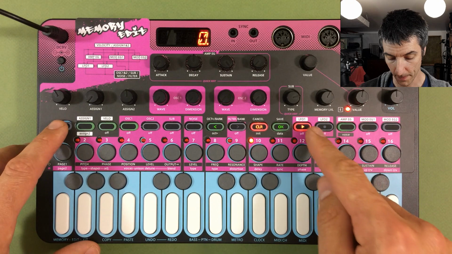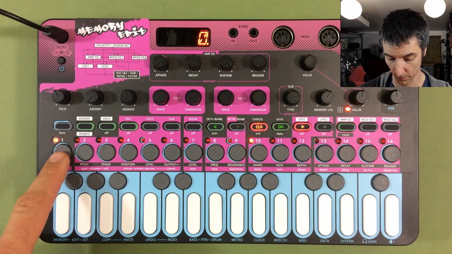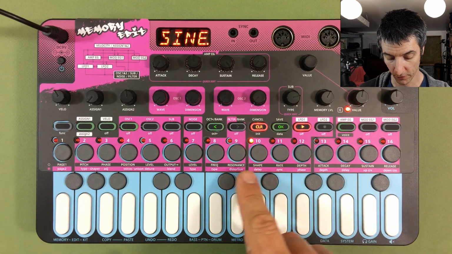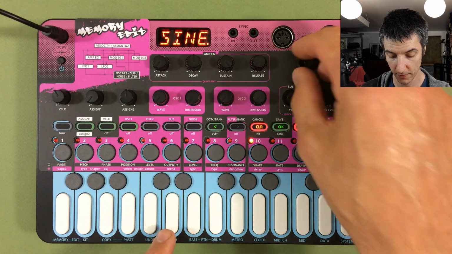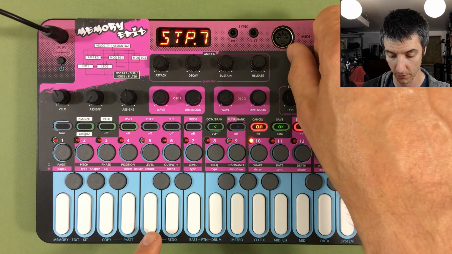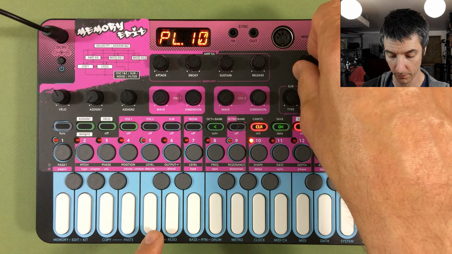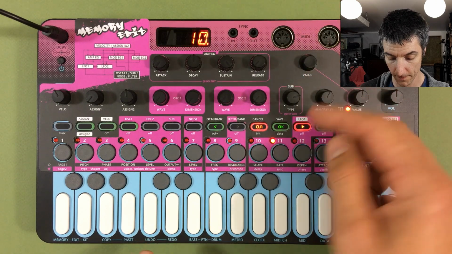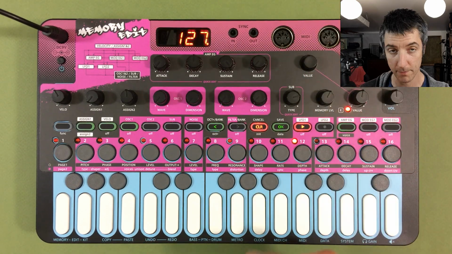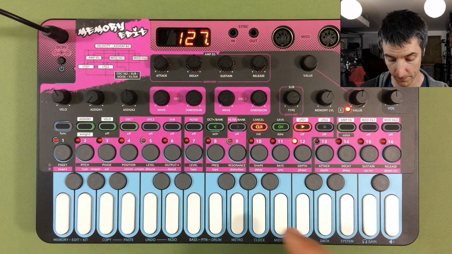Go to the LFO and switch it on, and then I want to cycle back to page 1, which is our shape, so we can alter the shape. We've got lots of different shapes, sine, all these different kind of stepped shapes and pulses and lots of different things. Our rate, and then our depth is basically the volume of the LFO.